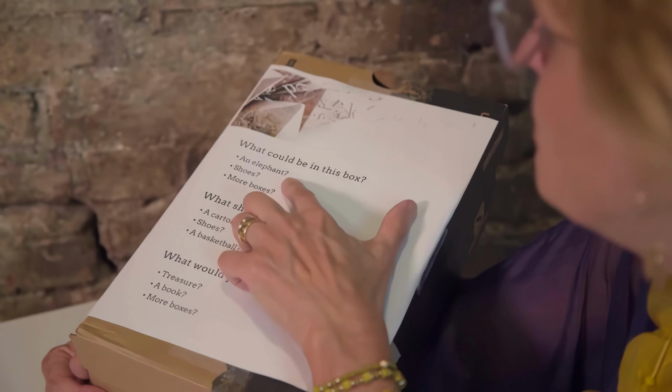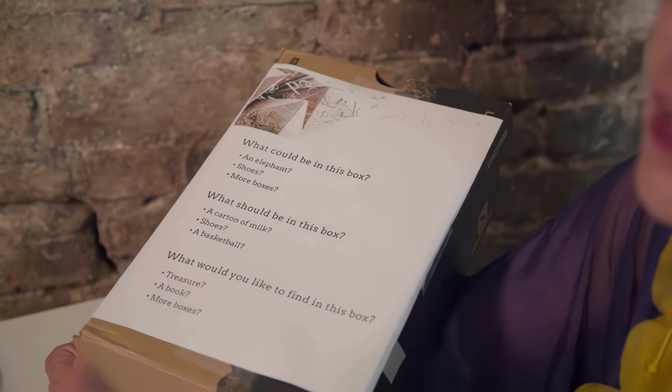I'm asking my students to think. I'm asking my students to evaluate what could be in this box. An elephant, and they'll tell me, no, it can't be a real elephant. But it could be a stuffed elephant, it could be a toy, and they're allowed to shake the box. Does it sound like it? So it's a multi-sensory activity, getting my students to evaluate and make decisions about what could be in this box.